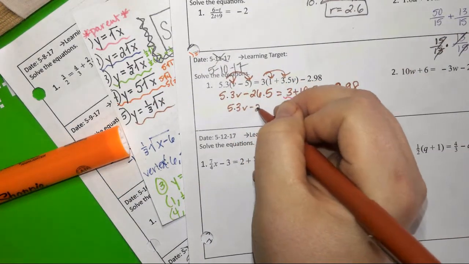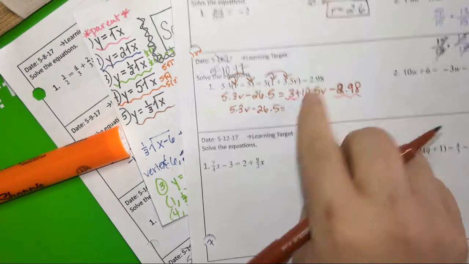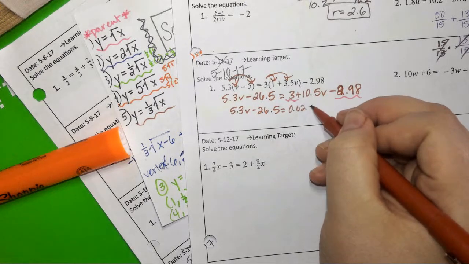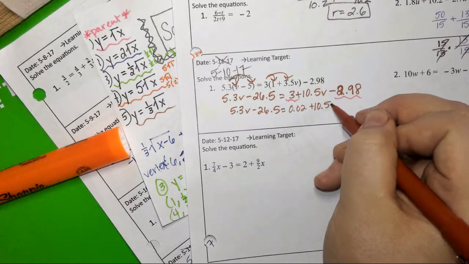5.3v minus 26.5 equals 3 and 2.98. When you combine those like terms, you get 0.02 plus 10.5v. Now what?